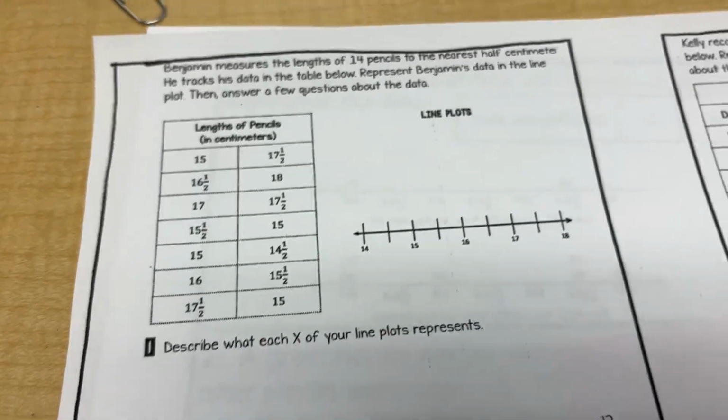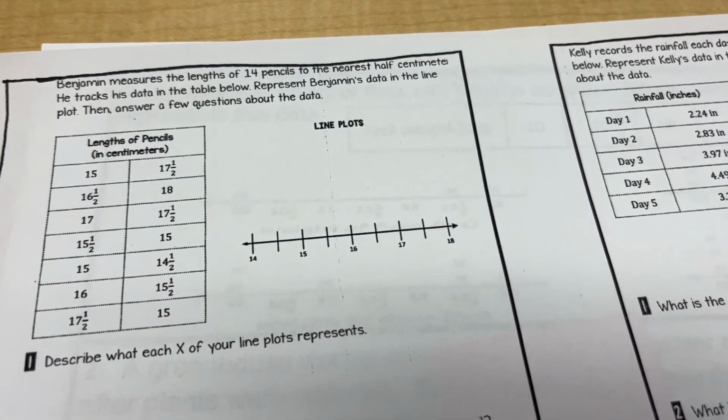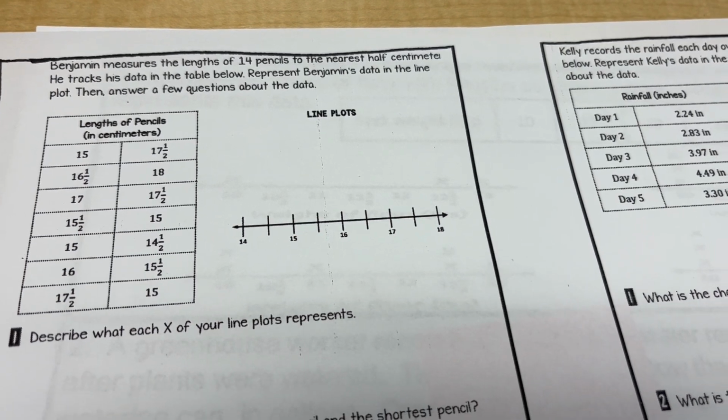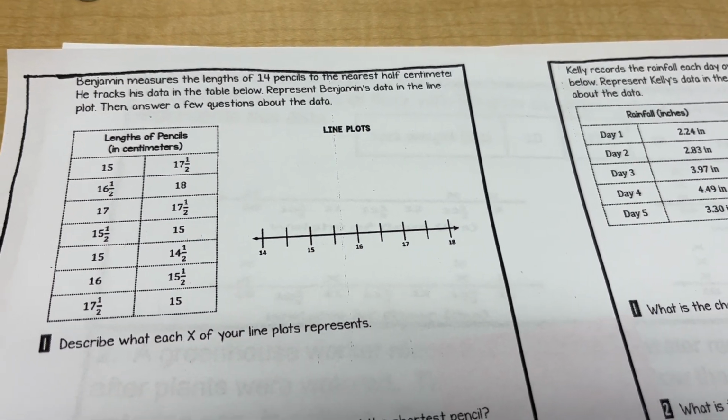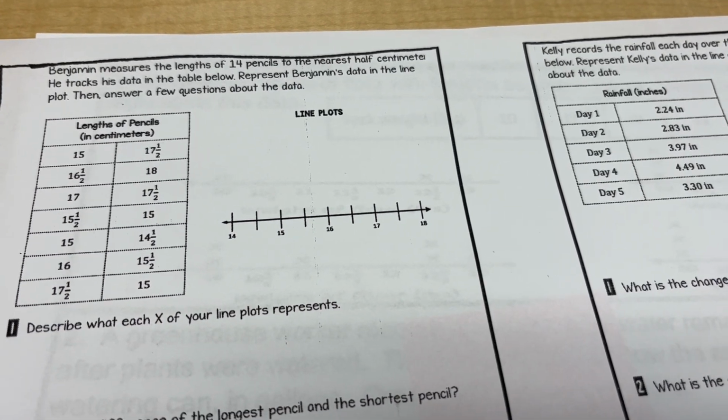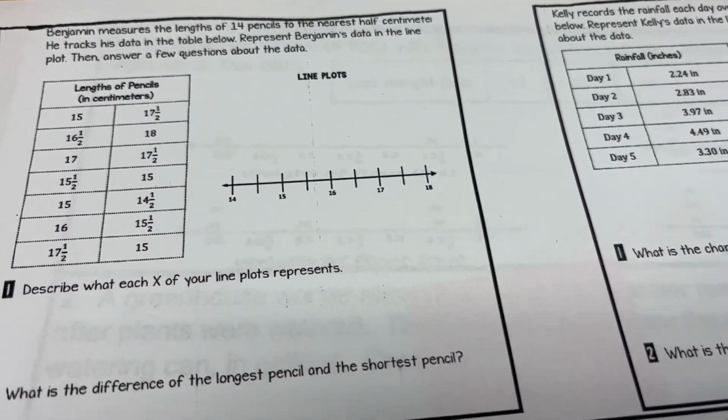So it says, Benjamin measures the lengths of 14 pencils to the nearest ½ centimeter. He tracks his data in the table below. Represent Benjamin's data in the line plot, then answer a few questions about the data.